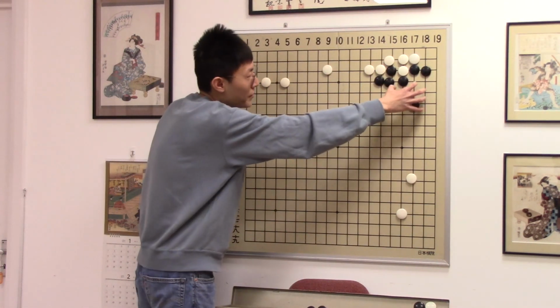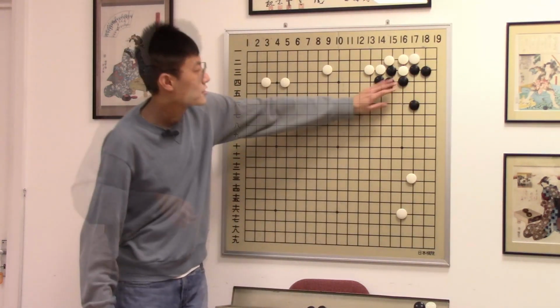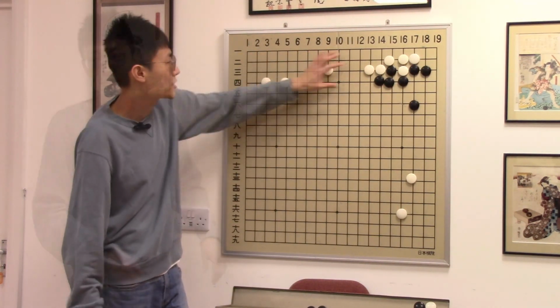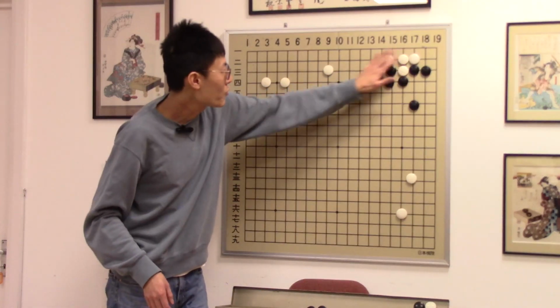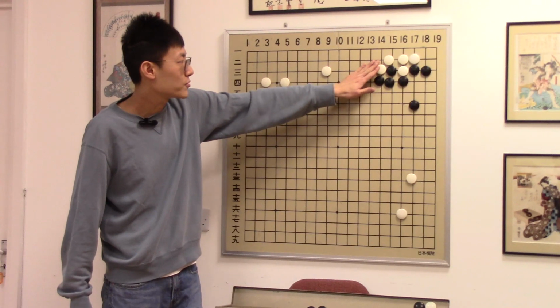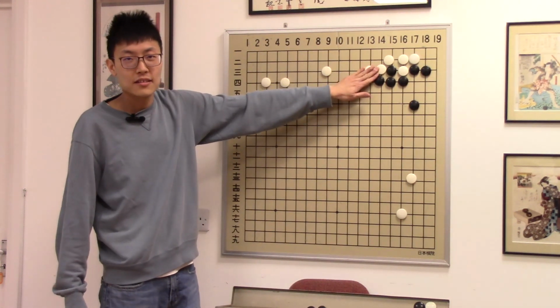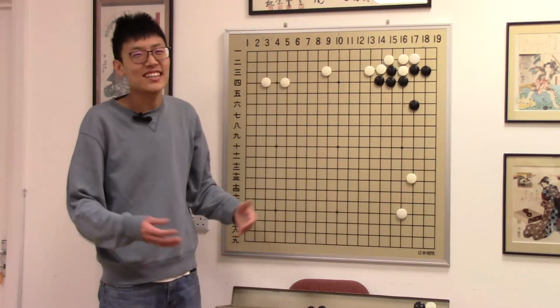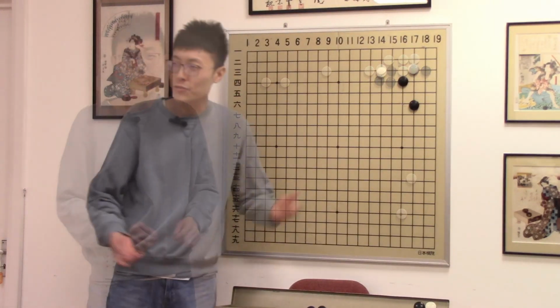So in this variation, black got a secure position, right? So your group is settled, and if you look at white's position, you spend so many moves in this general area, but there's still an invasion. And this position is going to be considered, I guess, even or slightly better for black. What do you make of this move?